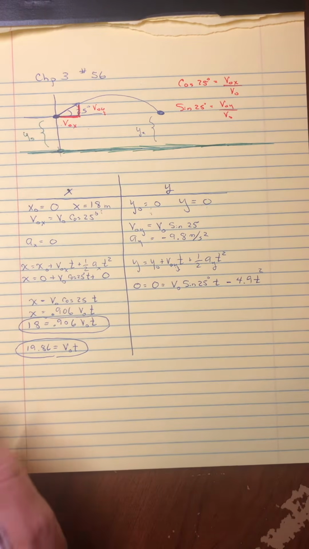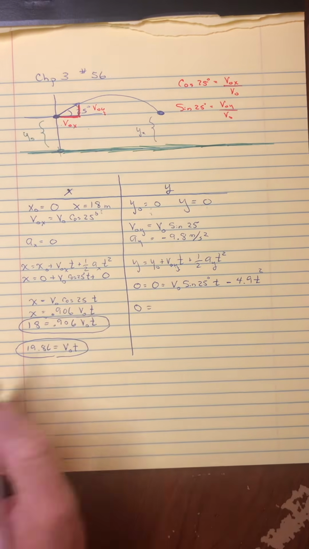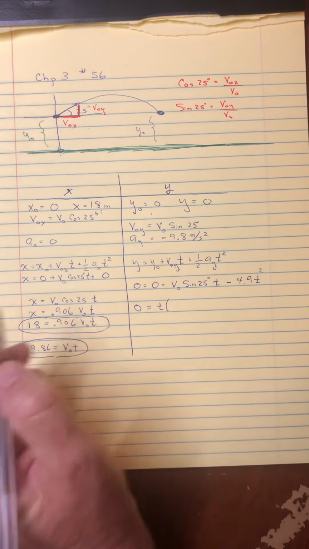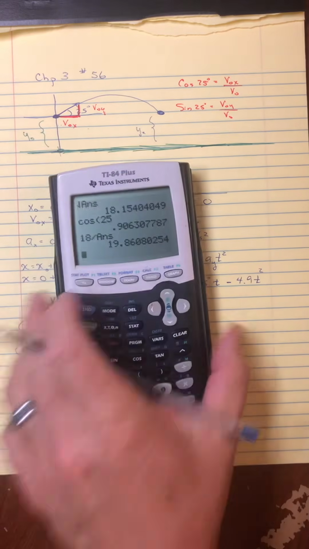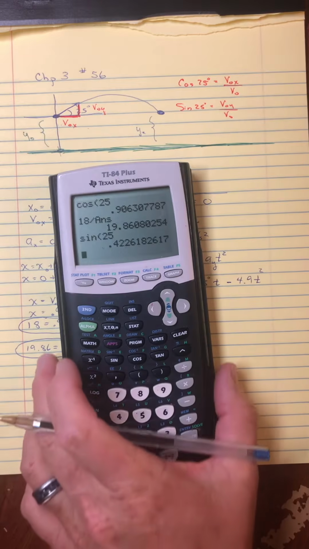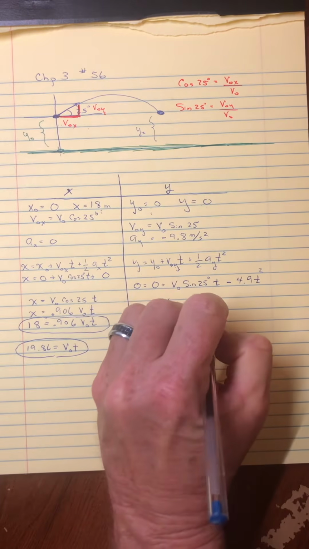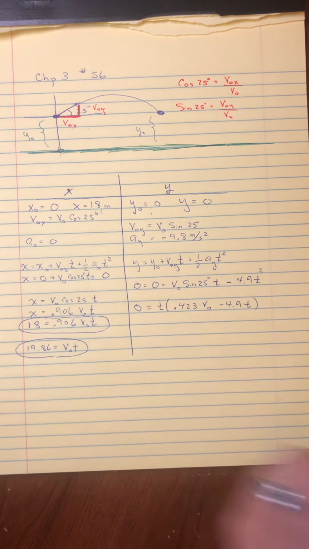Okay. And then, since it equals 0, I can factor out a t, and then I'll even get a number for the sine of 25, 0.423. So 0.423 v naught minus 4.9 t.